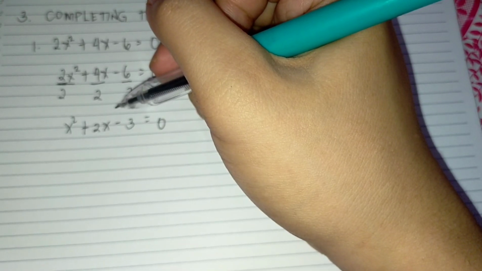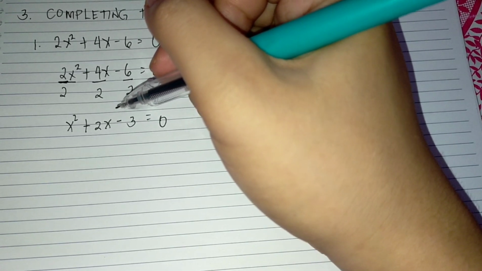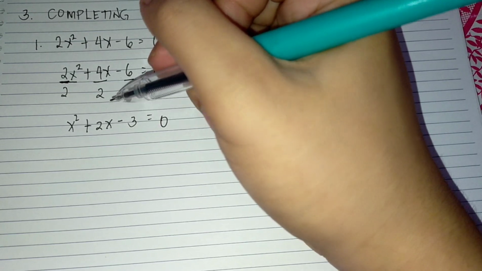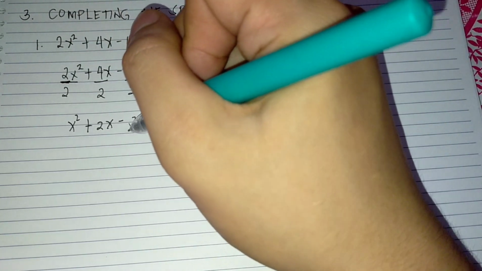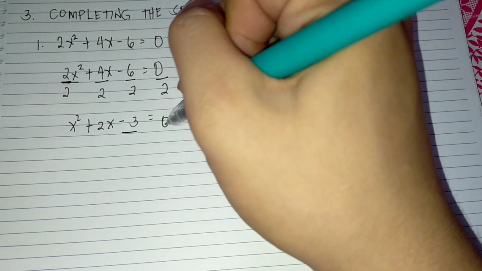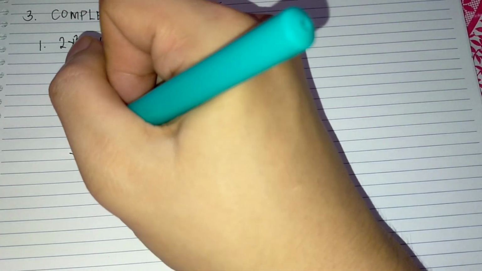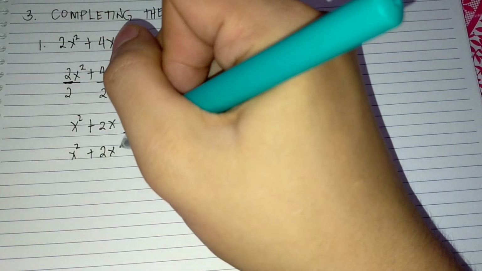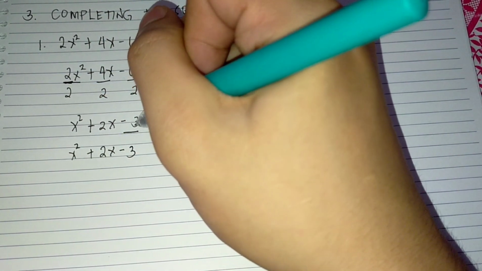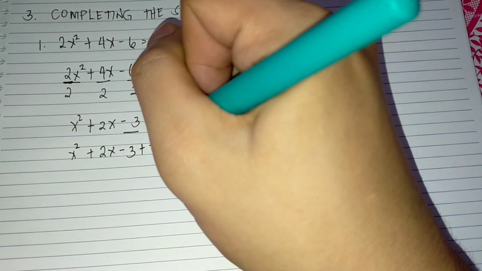What are we going next? What are we going next is kailangan mapunta natin itong negative 3 dito sa kabila. Okay? So, what we're going to do is to what? Copy muna natin yung dalawang given. So, negative 3, para maging 0, i-add natin sa 3.